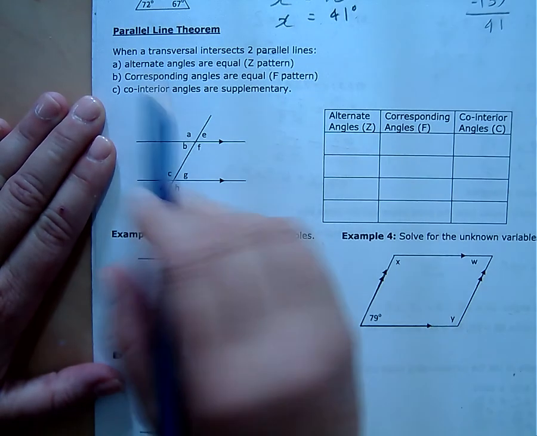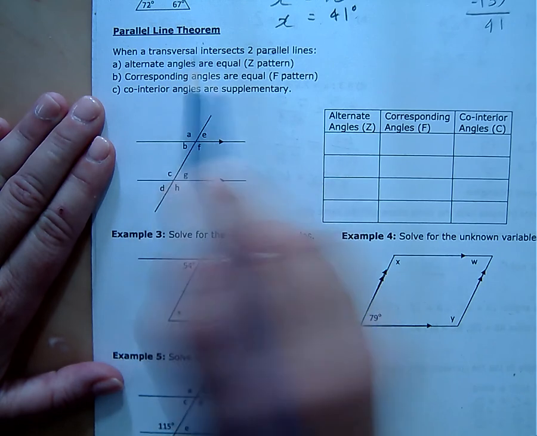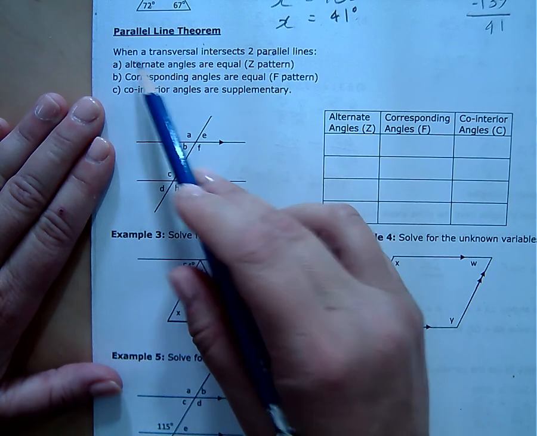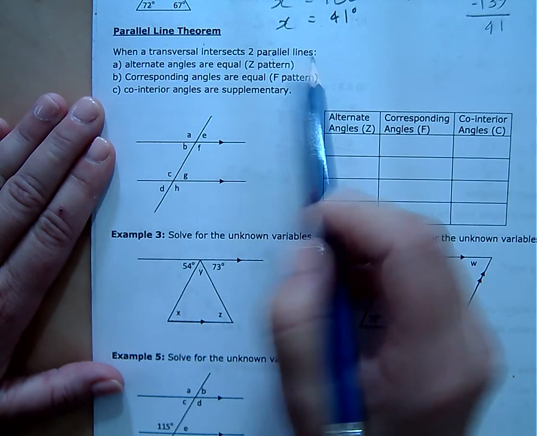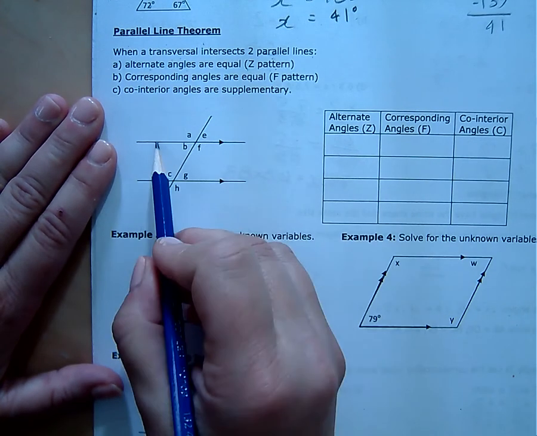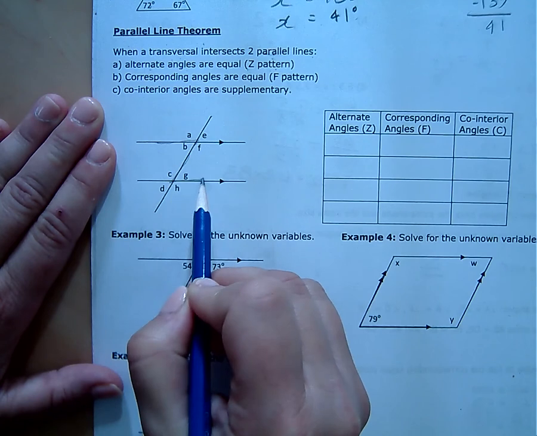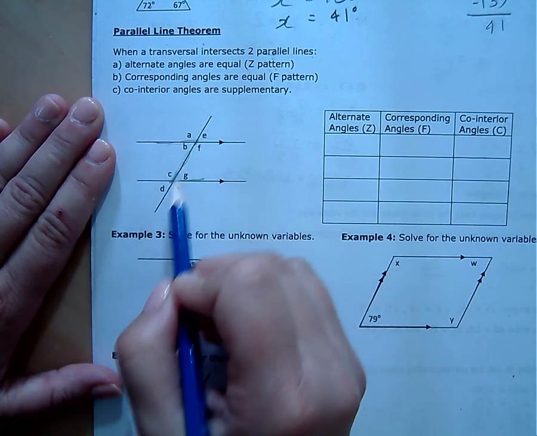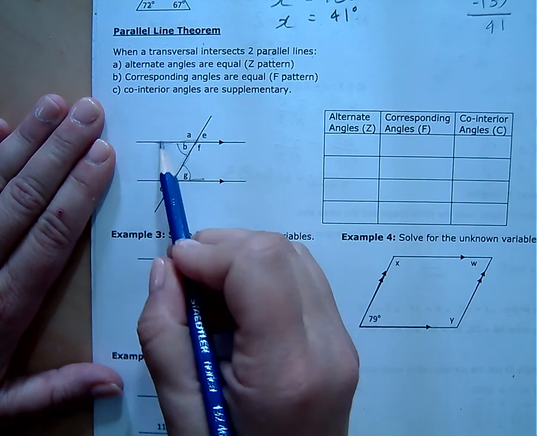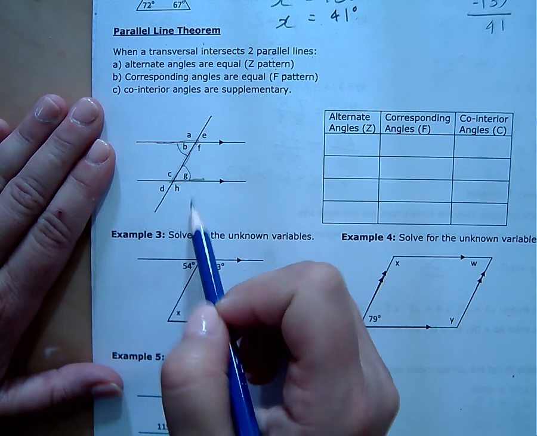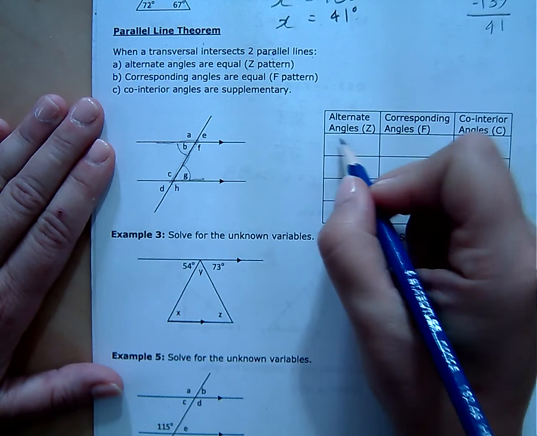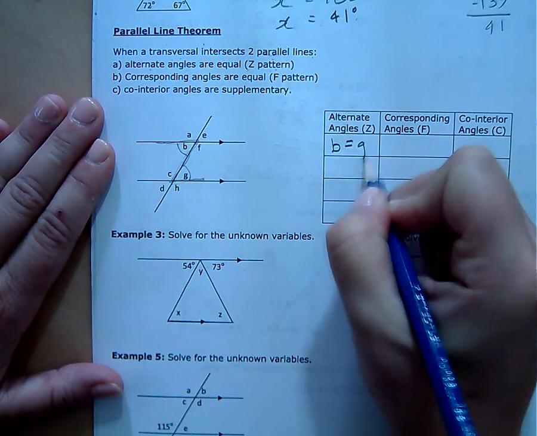Okay, next is the parallel line theorem. A transversal is just the name of a line that cuts parallel lines. When a transversal intersects two parallel lines, the alternate angles are equal. We call that the Z pattern. So I want you to see here that this is like a Z. If you're watching from another country that calls this Z, you know what it is. That means that this angle and this angle in the corners of the Z are equal. So angle B equals angle G. Alternate angles, let's write that down: B equals G.